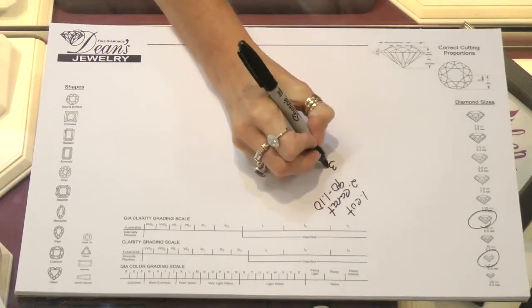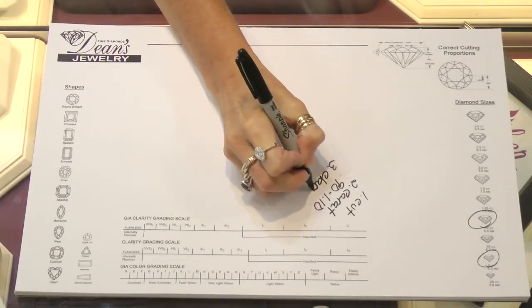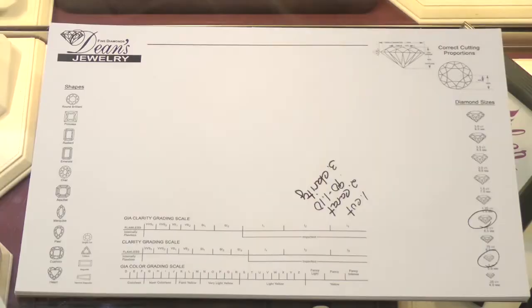The third C is clarity. When we're talking about clarity, we're talking about the identifying characteristics within the diamond. Every single diamond has identifying characteristics. It's actually something that's formed in the diamond while the diamond's growing in the ground. It works much the same way how everyone has their own individual fingerprints. Every single diamond has its own individual characteristics.